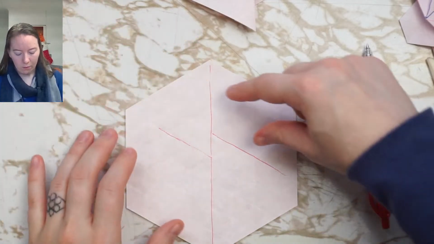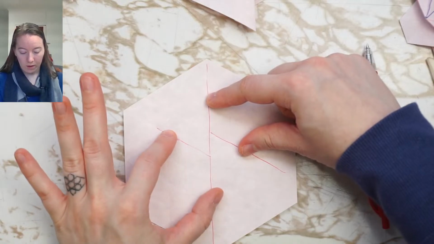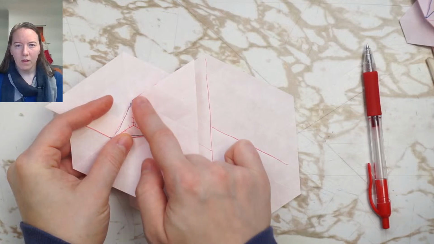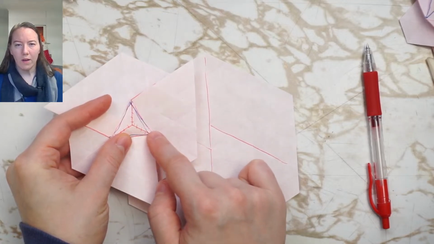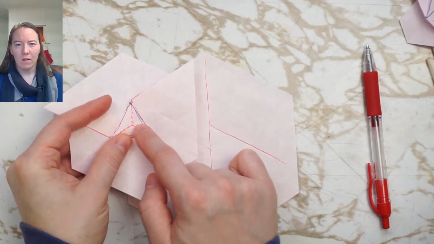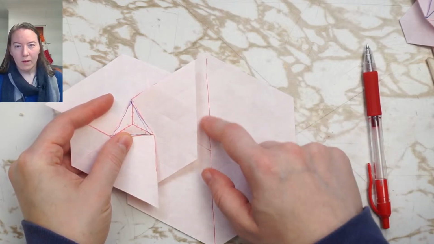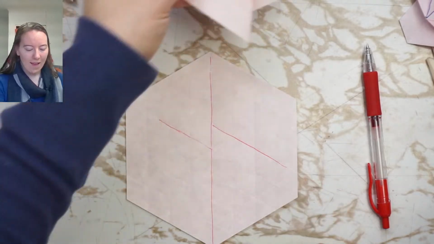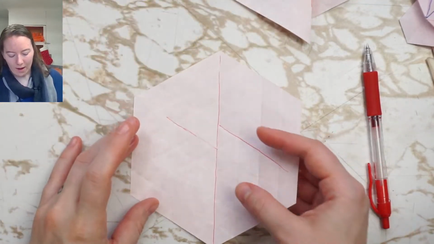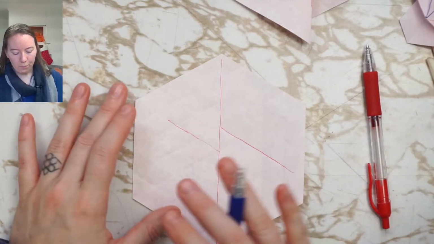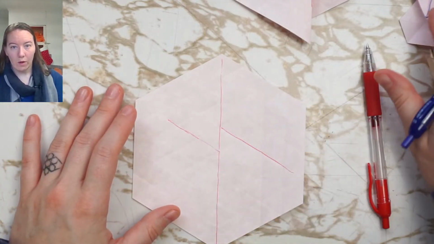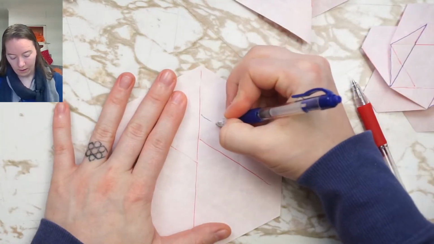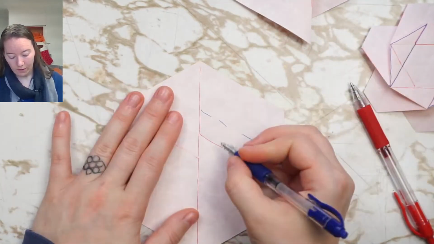But on the other hand, we have this pair and this pair that are coming together exactly like the closed triangle. So we've got that more obtuse angle, the 120 degrees. And so now, similarly to the open hexagon, we have our valley folds that are fixed in place.